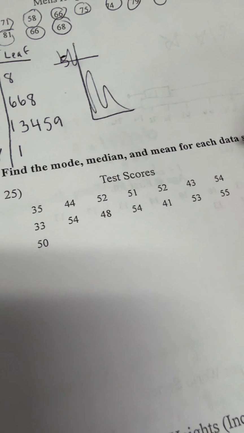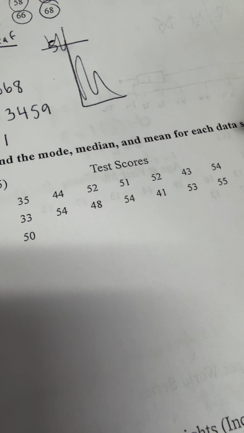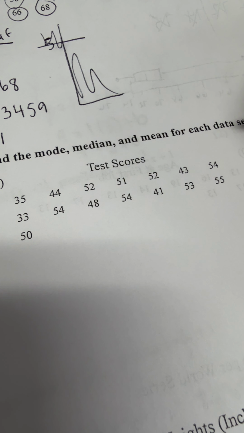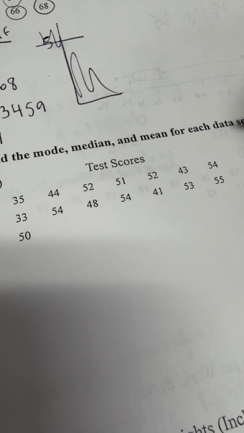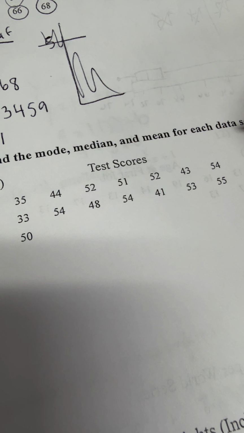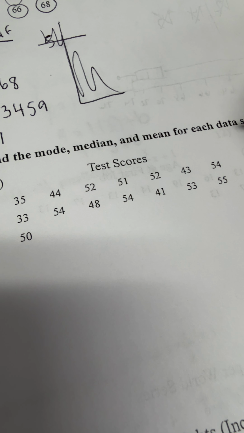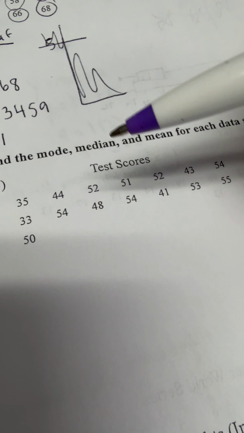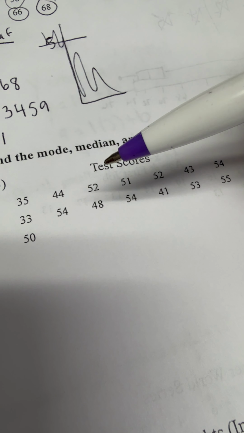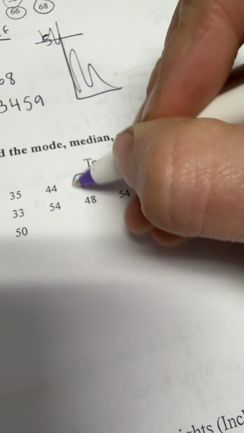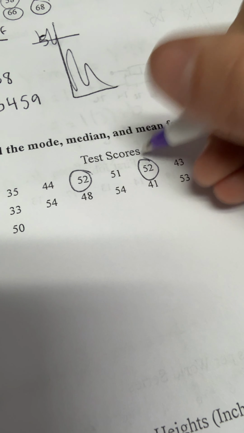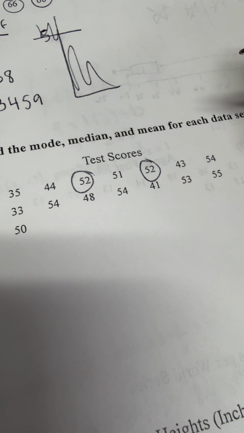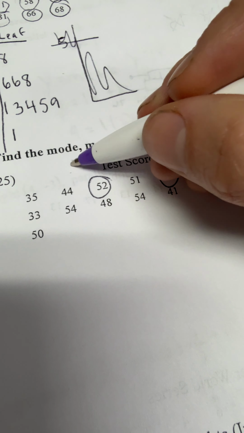Mode is the one that happens the most. All right, so mode, let's see. What do you see here? Do I see any of them repeating? Is there another 35? No. Is there another 44? No. Is there another 52? Yes. Okay, so 52 would be the mode because it happens the most out of any of them. So that's the mode, the one that happens the most.